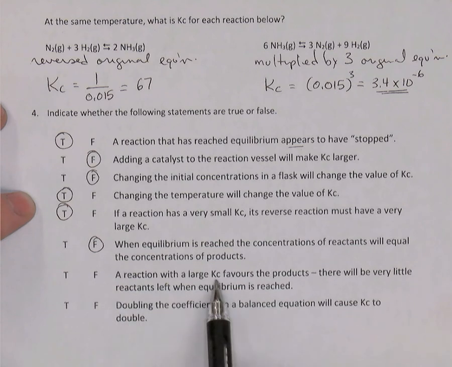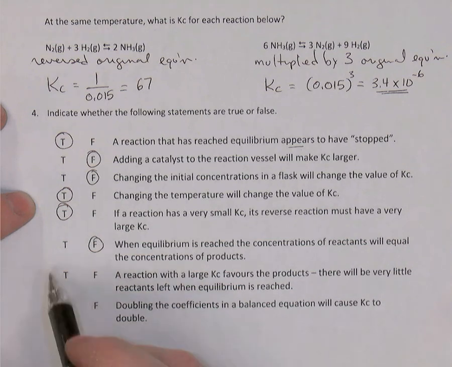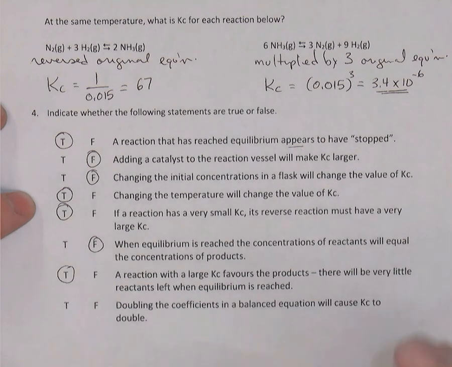A reaction with a large Kc favors the products. There'll be very little reactants left when equilibrium is reached. That's true. When Kc is large, the ratio of products divided by reactants is a large number, then that means you must have a large numerator, you must have lots of products, and a small denominator. You have very little reactants left. The reaction here is close to 100% complete. It favors the products. So large Kcs definitely produce lots of products. There's very little reactants left.